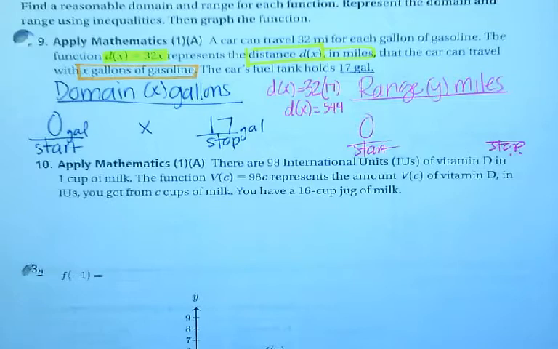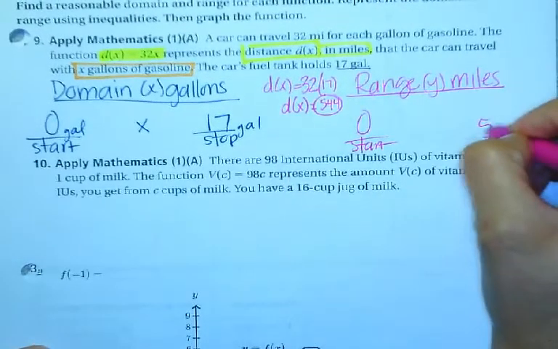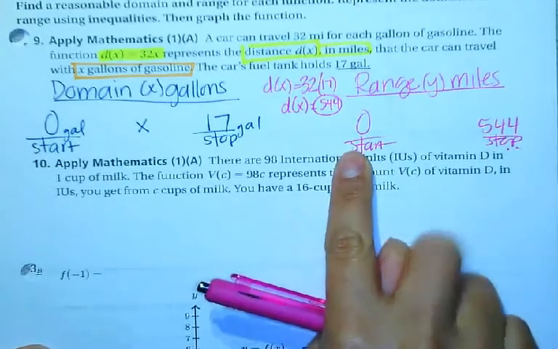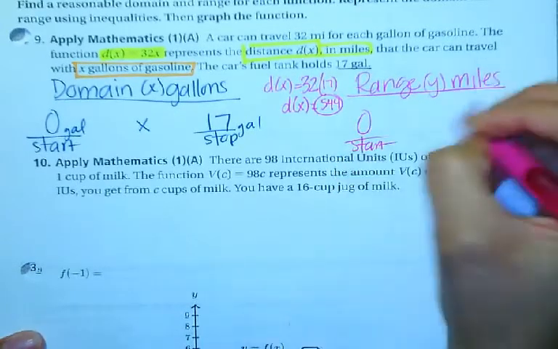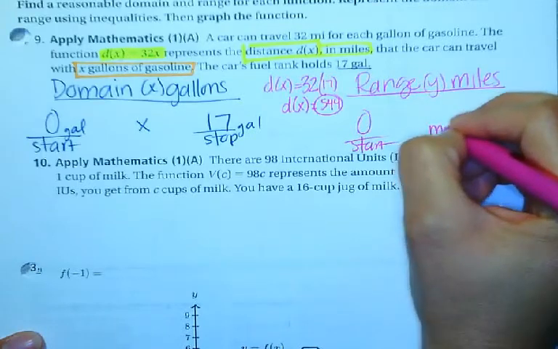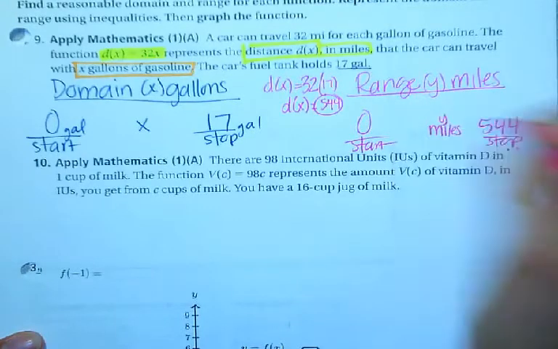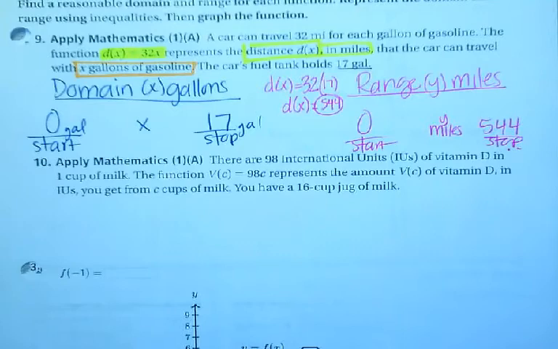Okay? So you use the equation they give you there, the function, so that you can calculate how many miles you would travel once you used up all of the gas in the car. And that is the 544. So that means that my stop would be over here. I can go from 0 to 544 miles. Miles, or y.